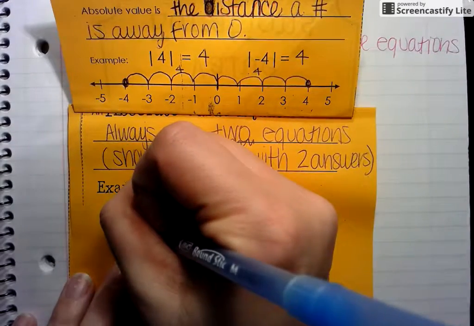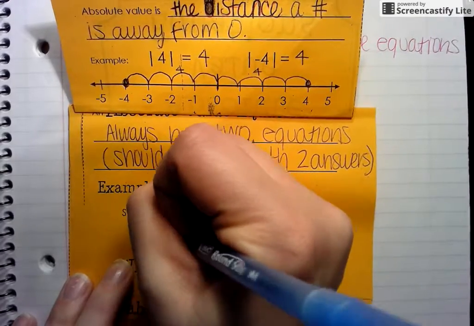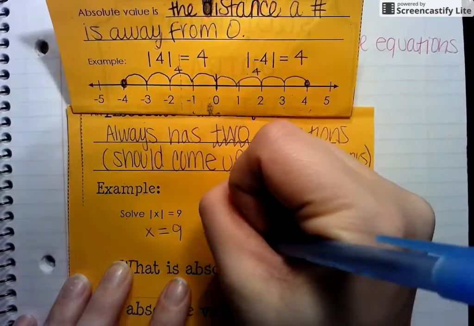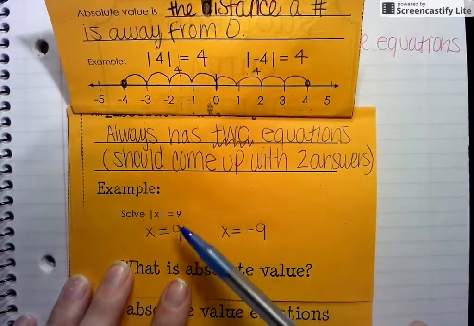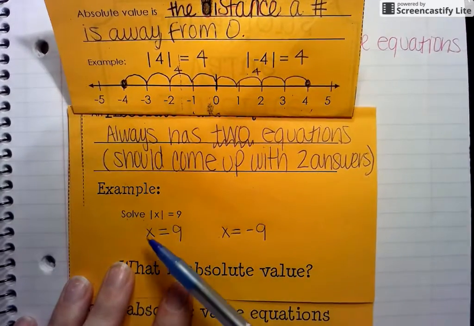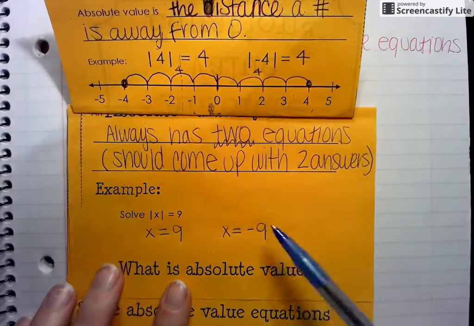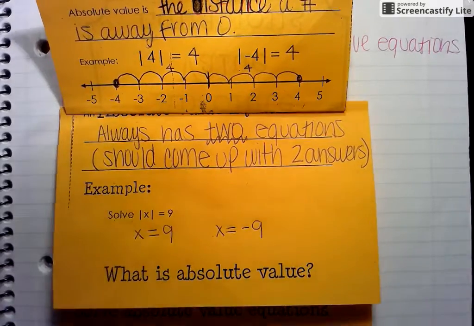So the first equation you would make is x is equal to 9, because the absolute value is by itself, or it would be x is equal to negative 9. Because the absolute value is by itself, you can set up those two equations. So in this case, you have a positive 9 as your first equation, and a negative 9 as your second equation. So you take one and you keep the answer the same, and you take the other equation and make it the opposite value. So instead of a positive 9, it's negative 9.